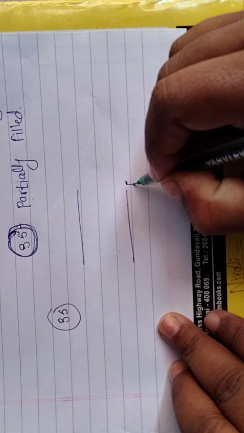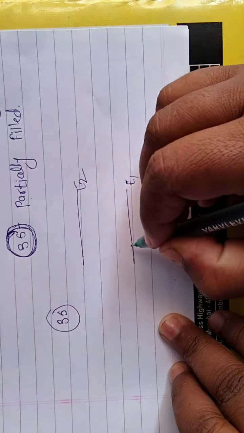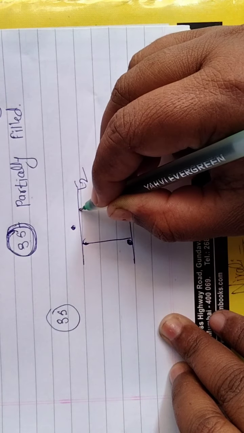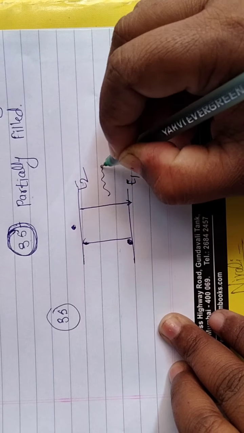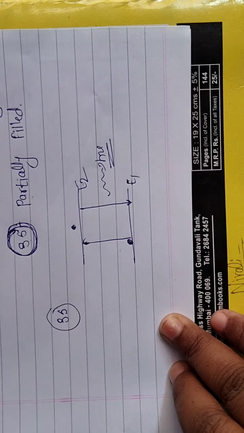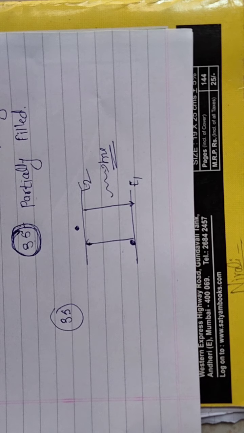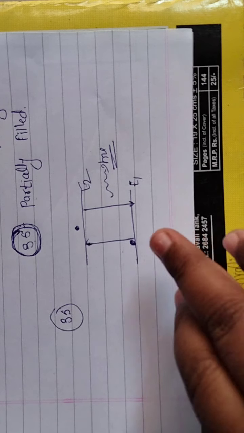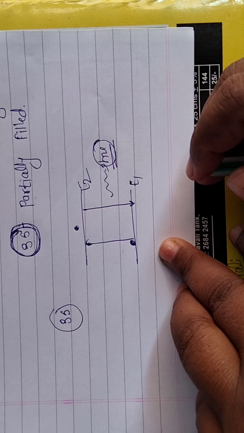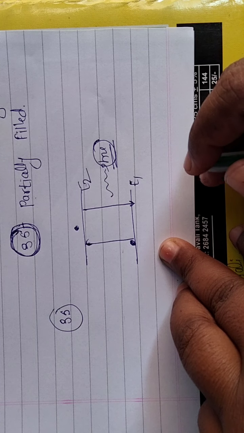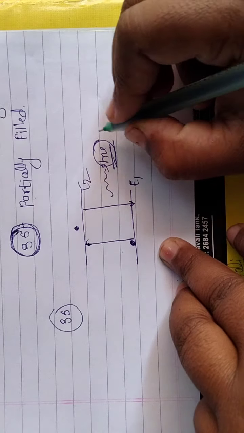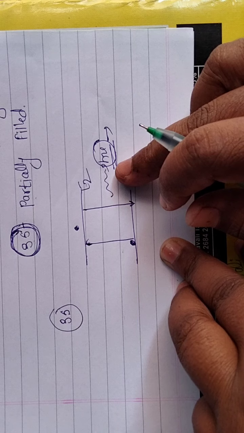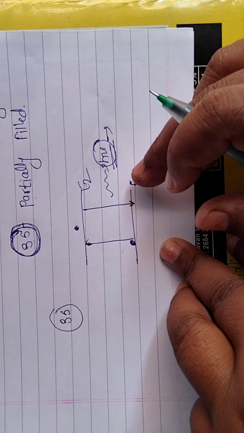Here this is the ground state E1, and this is the excited state E2. Suppose the electron is excited and goes here, and after returning, the energy is emitted as frequency in the form of spectral lines. There is not only one spectral line, there are so many spectral lines here.